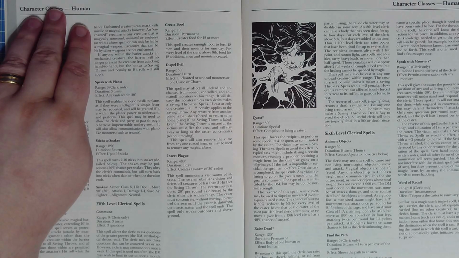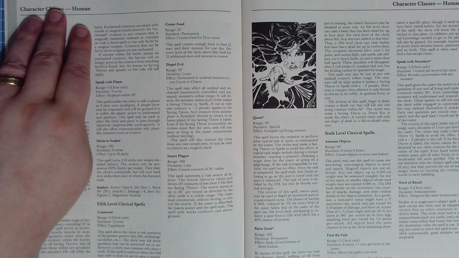An enchanted creature is any creature that is magically summoned, animated, or controlled, such as with a charm spell, or can only be hit by a magical weapon. Creatures that can be hit by silver weapons are not enchanted. So, not lycanthropes, unless the lycanthrope is charmed, right? If anyone within the barrier attacks an enchanted creature, and that's anyone, the barrier will no longer prevent the creature from attacking hand to hand, but the bonus to saving throws and penalty to hit rolls will still apply.